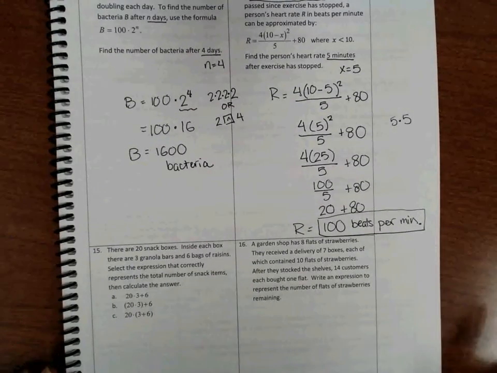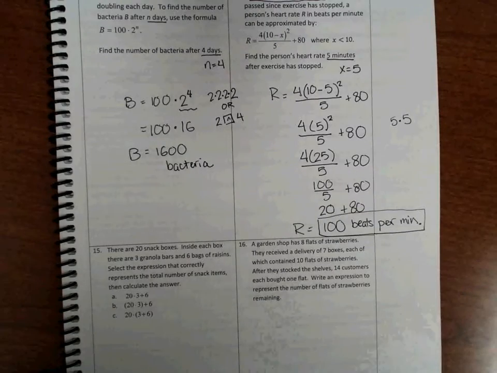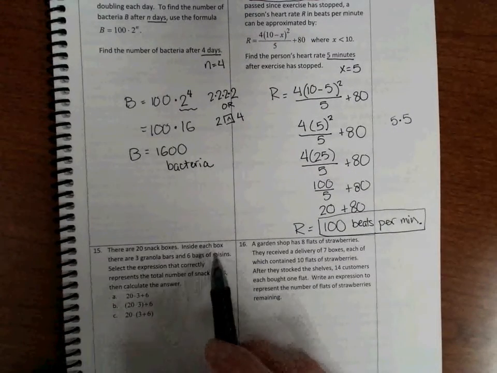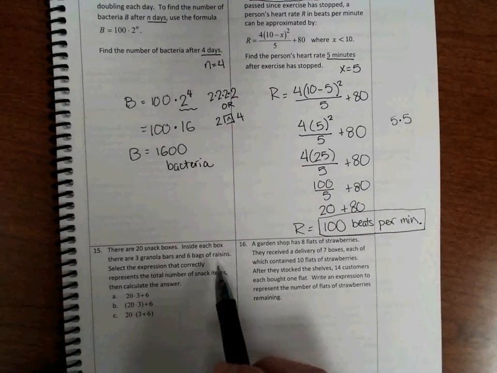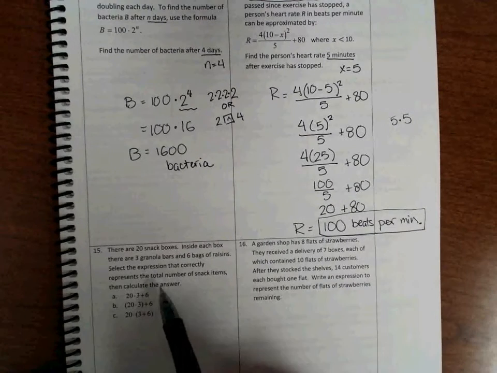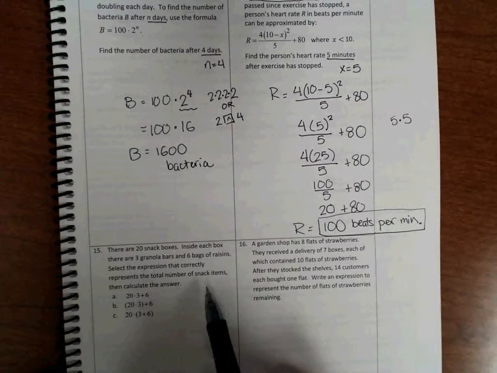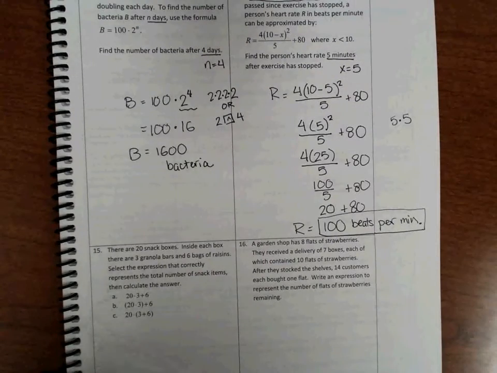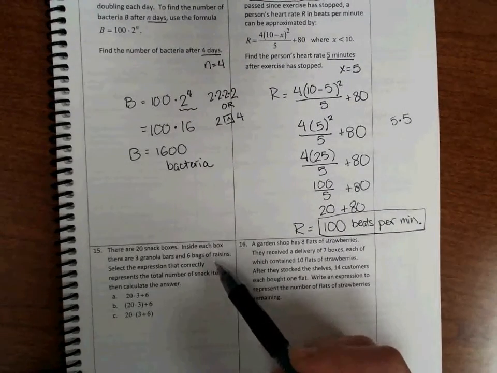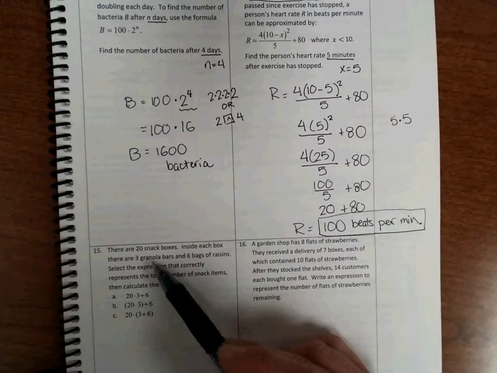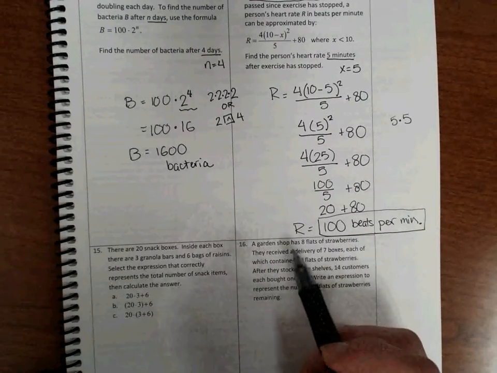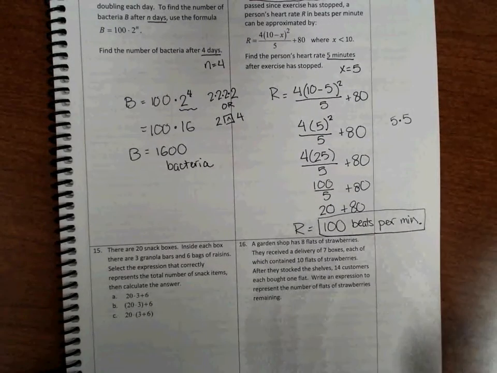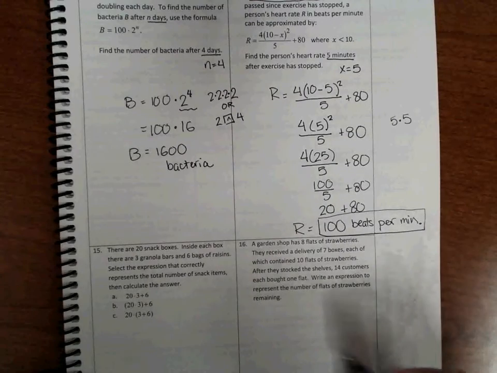So going on to number 15. We have 20 snack boxes. Inside each box there are 3 granola bars and 6 bags of raisins. We want to know the total number of snack items. So we need to figure out which one of these makes the most sense. And it might help to not even look over there and just think about the problem. So in each snack box we have 3 granola bars and 6 bags of raisins. So I know that's going to give me a total of 9 snacks in my snack box.